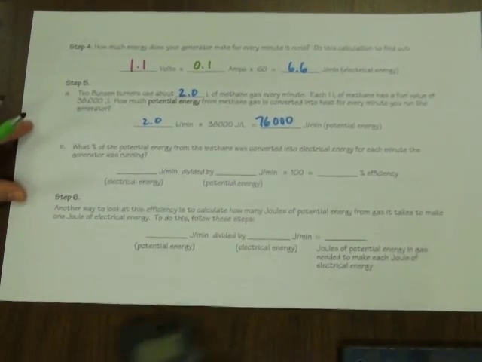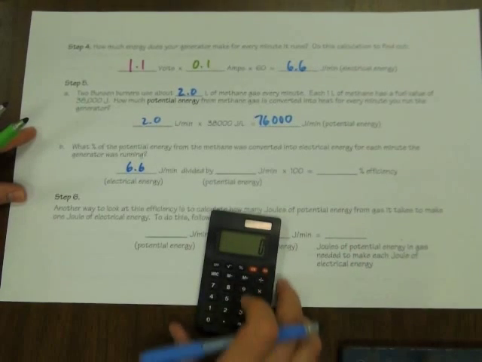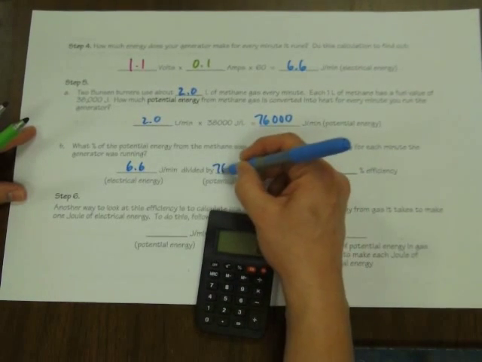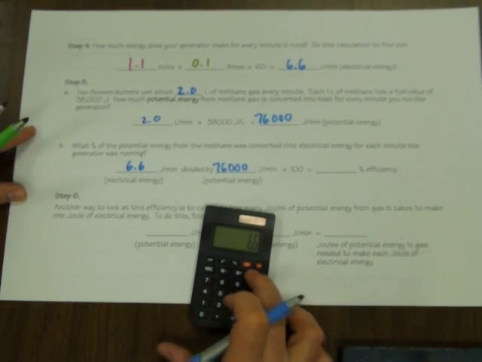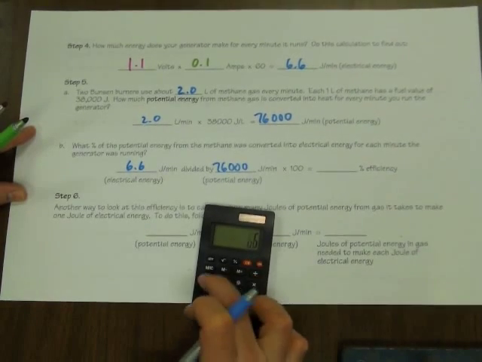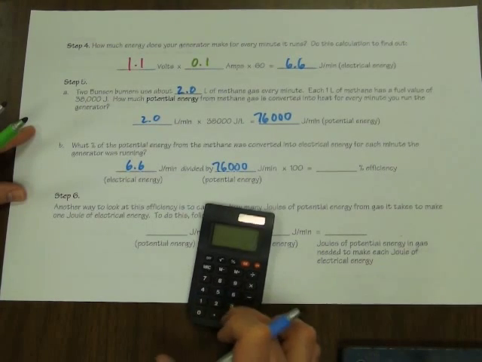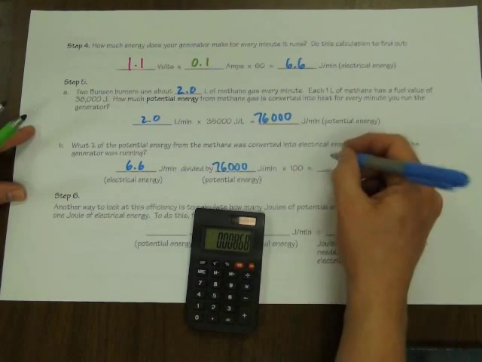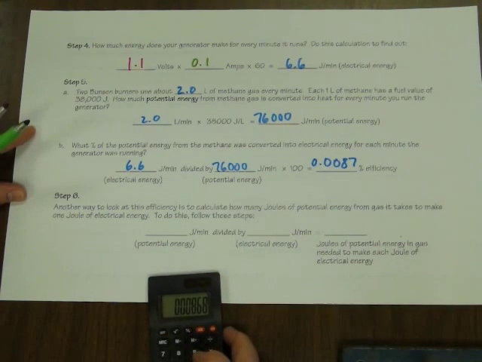So let's calculate the percent. If I had 6.6 joules every minute divided by the 76,000 joules that I'm spending every minute, 6.6 divided by 76,000 times 100. Alright, so this is 0.0087% efficient. Still not very efficient, but more efficient than it was before.